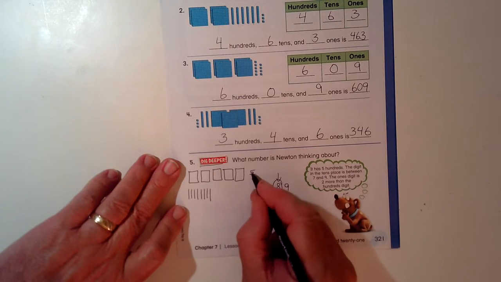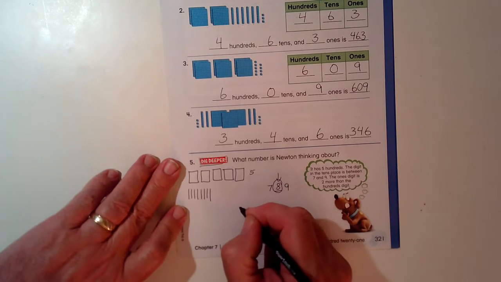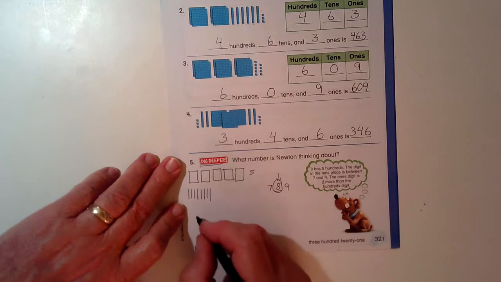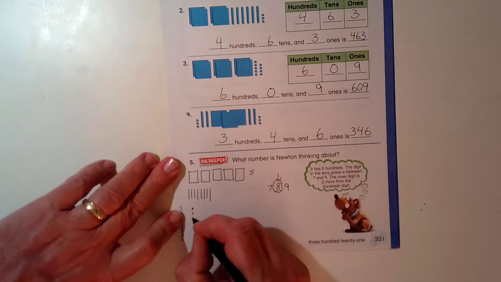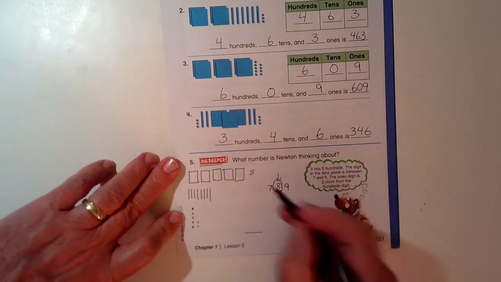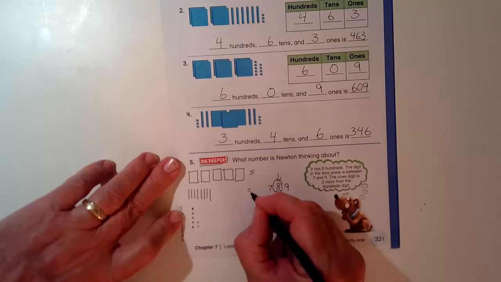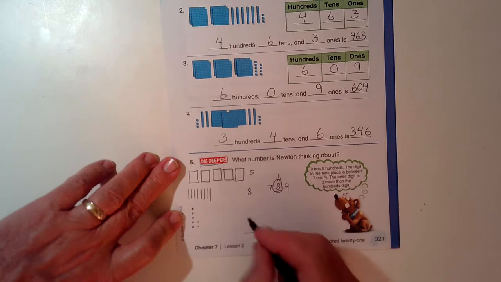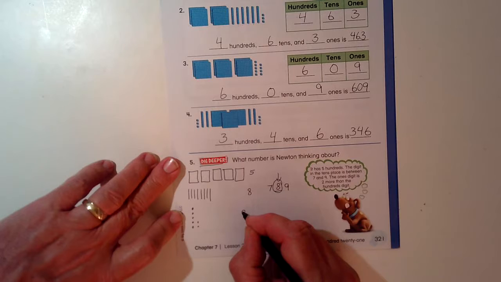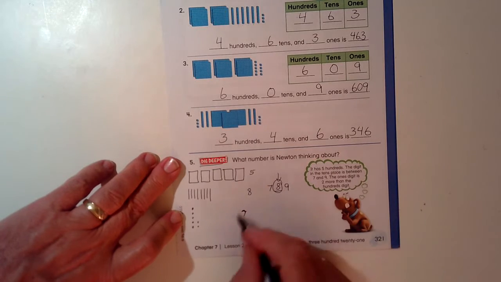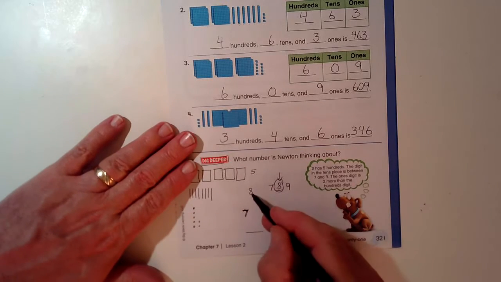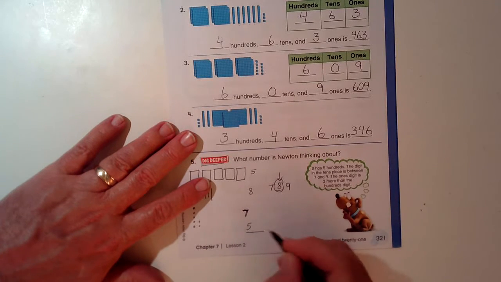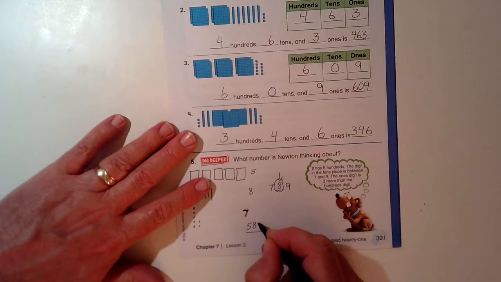So the hundreds digit is 5. 2 more than 5 is 7. 1, 2, 3, 4, 5, 6, 7. So I have 5 in the hundreds place, 8 in the tens place, and 7 in the ones place. 587.